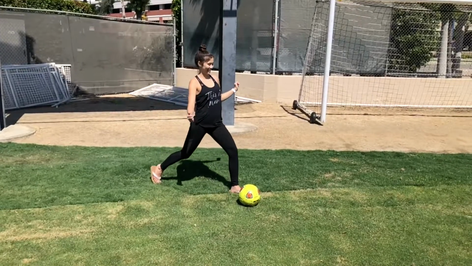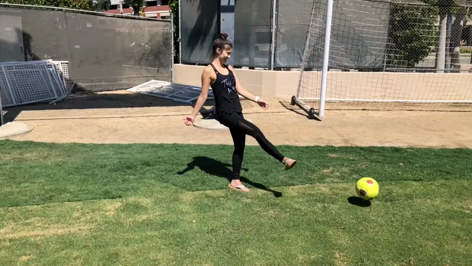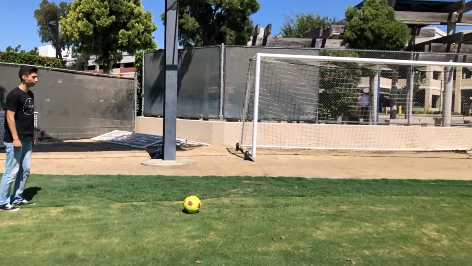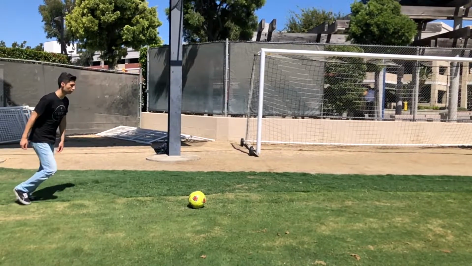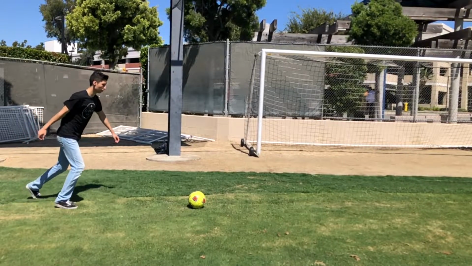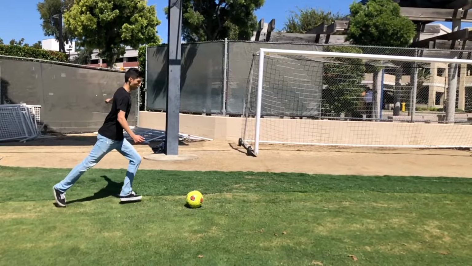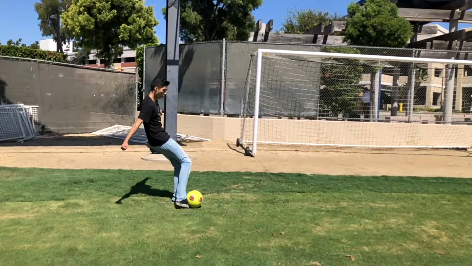When comparing these two performers, you can see that one performer leans back more than the other, and that one performer strikes the ball with the inside of the foot, while the other performer strikes the ball with the outside of the foot.